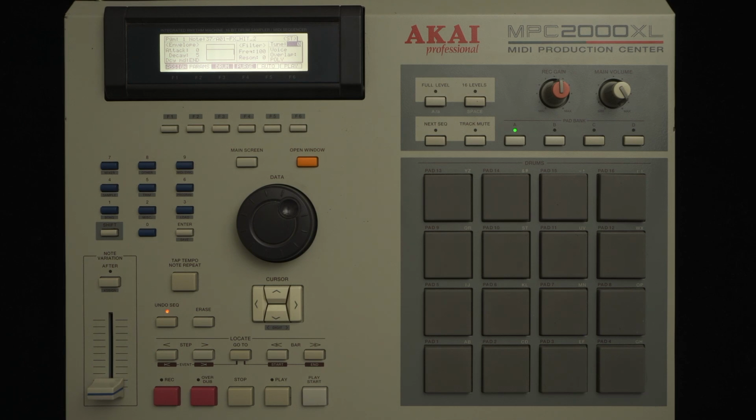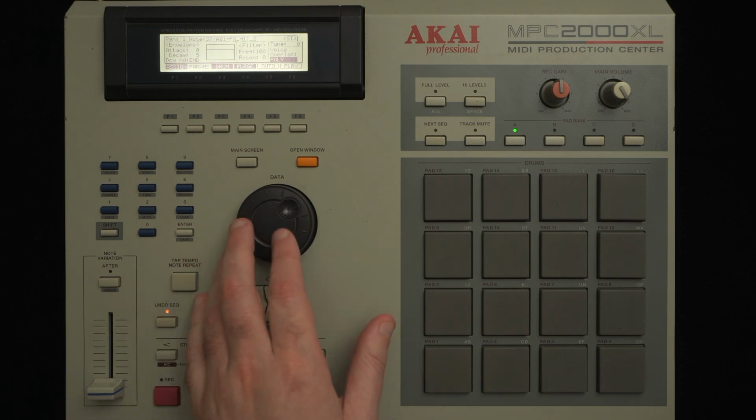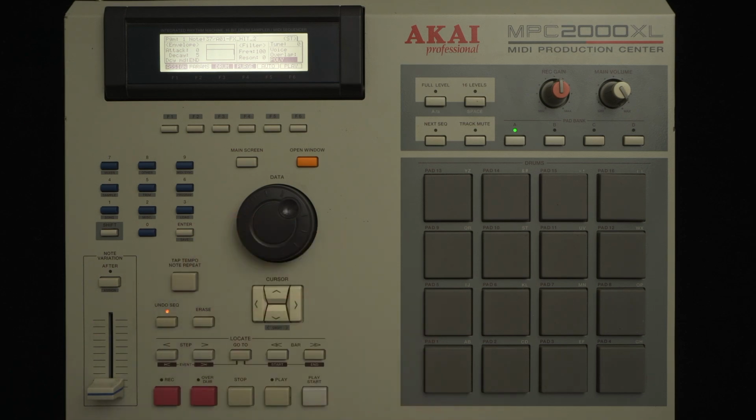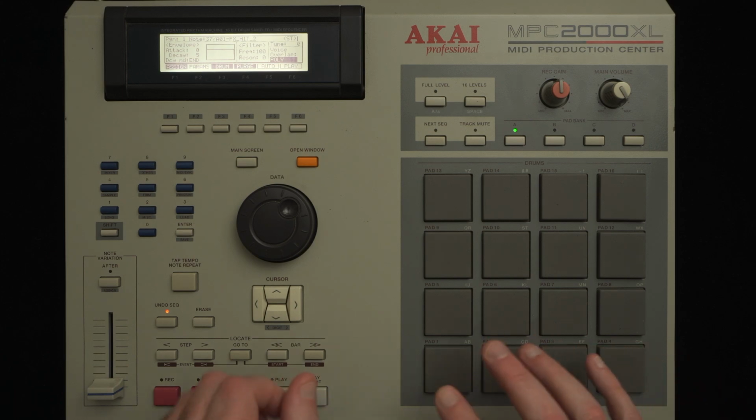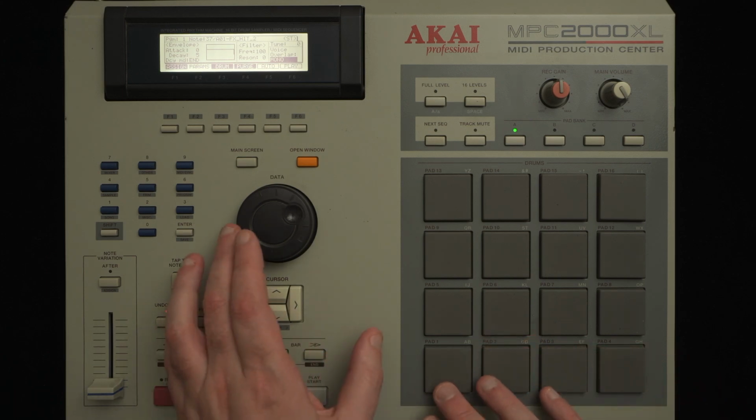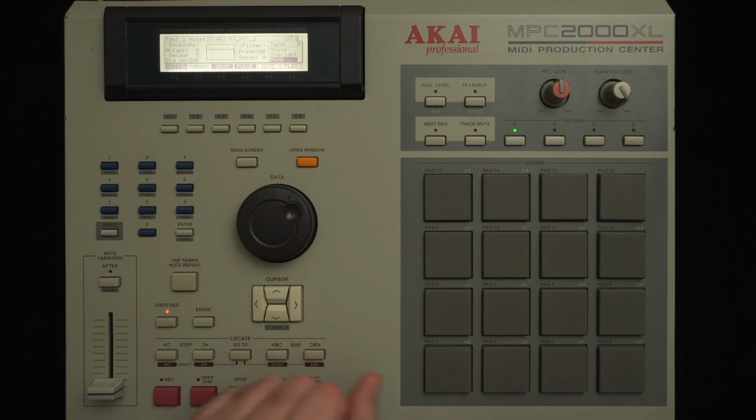Below tune, we can cursor down to the voice overlap field, where we can use the data wheel to select other options rather than poly, which is the default. We also have monophonic.